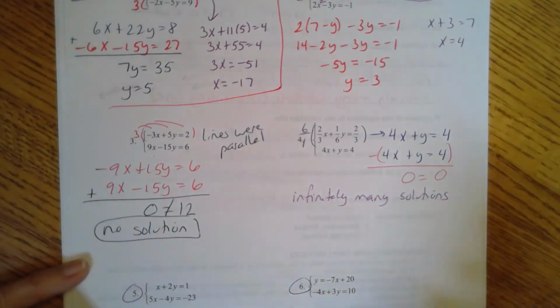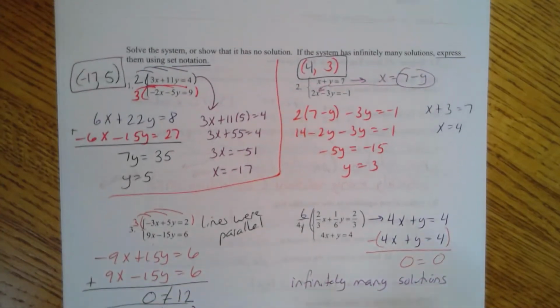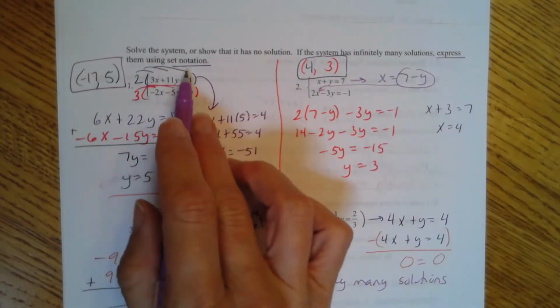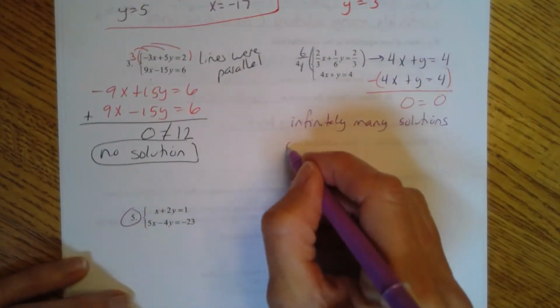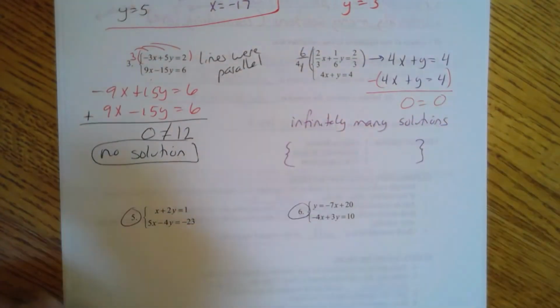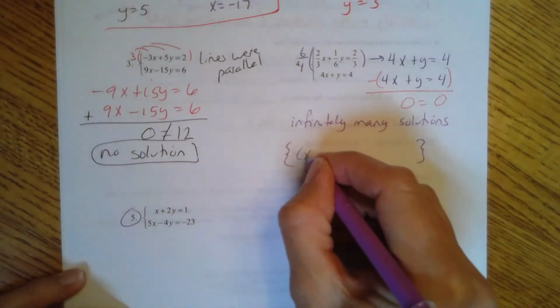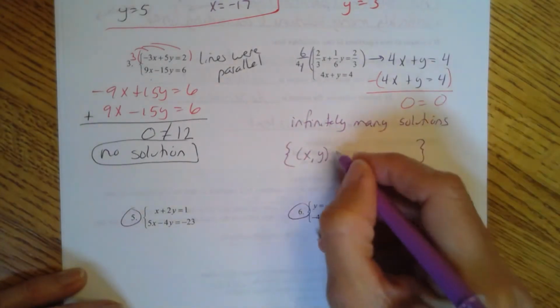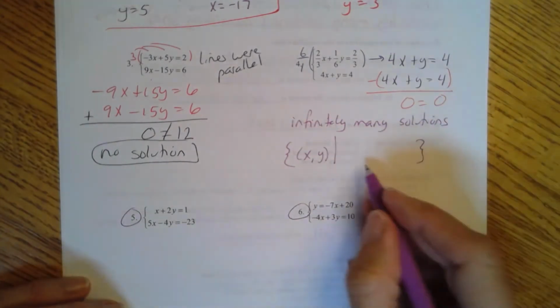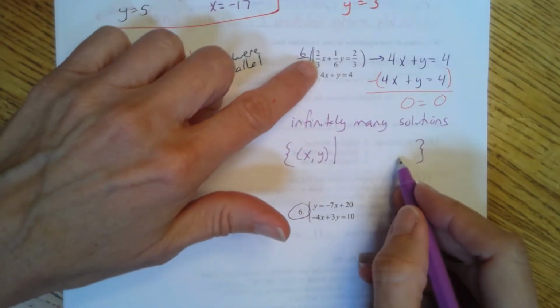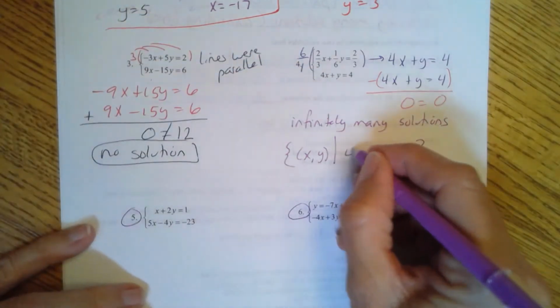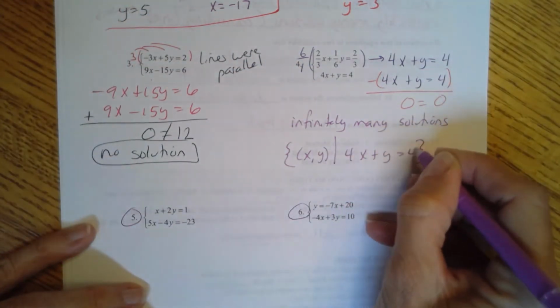Now, because you have infinitely many solutions, make sure what it said to do. Express them using set notation. So I'm going to have to use set notation. Well, if you remember back how we wrote set notation, we said the set of all, and normally we would just say x. But we have two variables, and we're looking for the ordered pair. So it's the ordered pair xy. We draw the line down such that, and then we write either of these equations because they're the same one. So if you want to write the first equation, go ahead. I'll go ahead and just write the second equation.